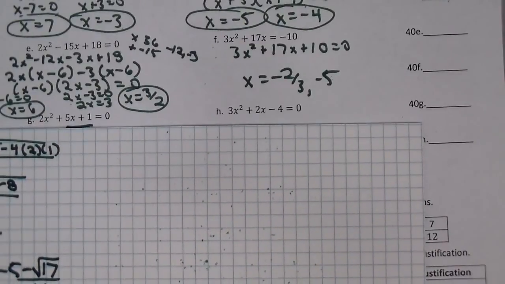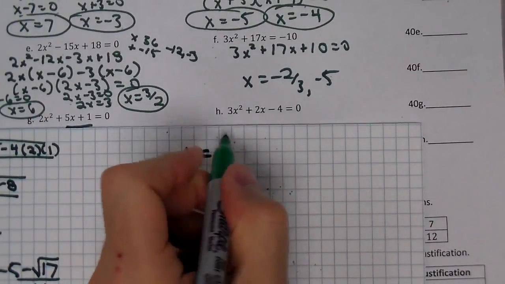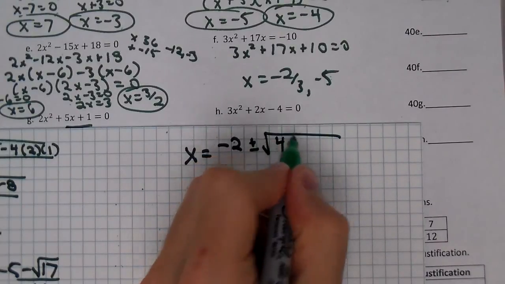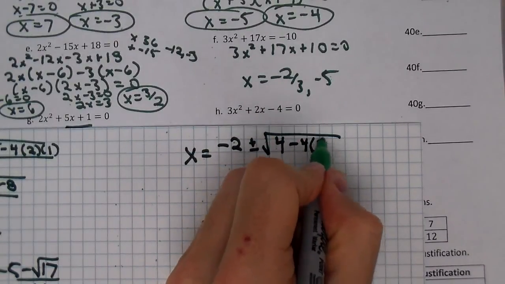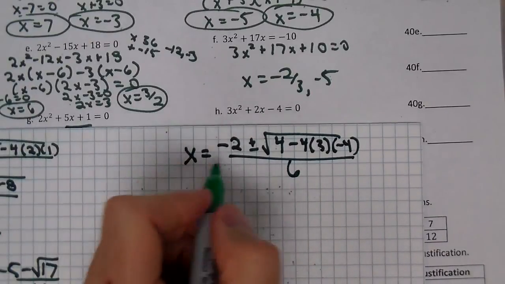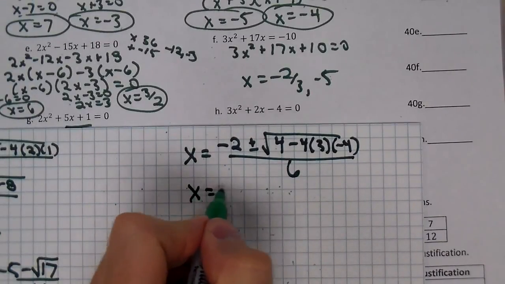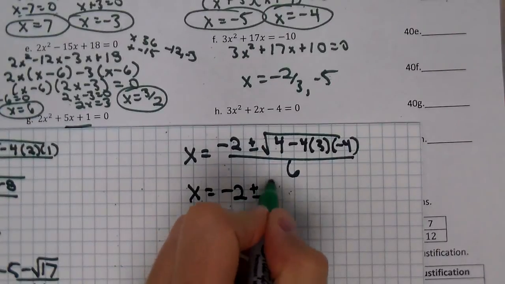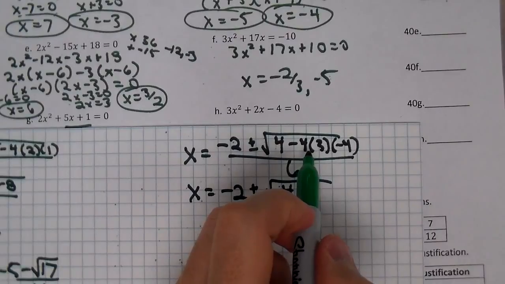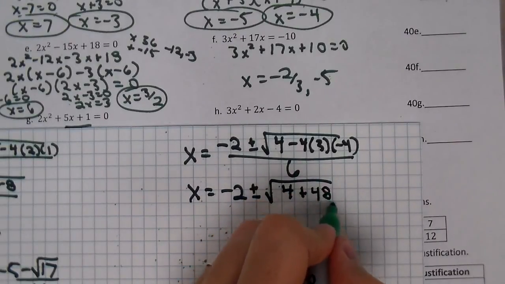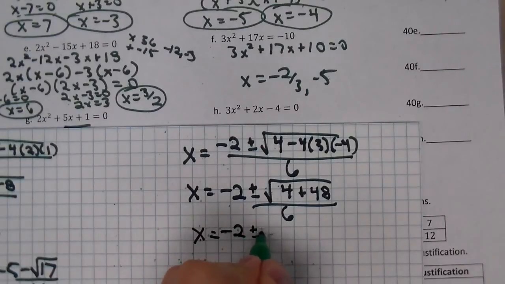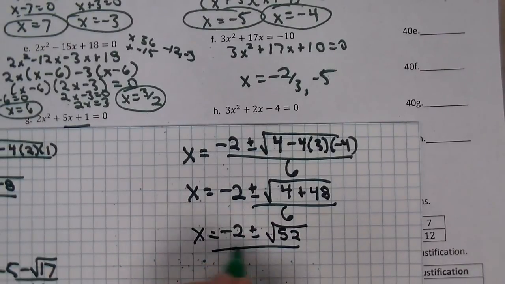Okay, now for H, x equals, we're going to go negative 2 plus or minus the square root of 4 minus 4 times 3 times negative 4 over 6, because that is 2 times 3. Negative 2 plus or minus, we got 4 plus, that looks like 12 times 4, or 48. So we get x equals negative 2 plus or minus the square root of 52 over 6.